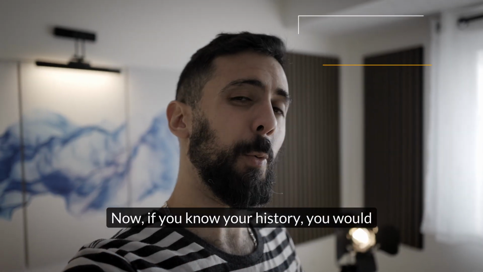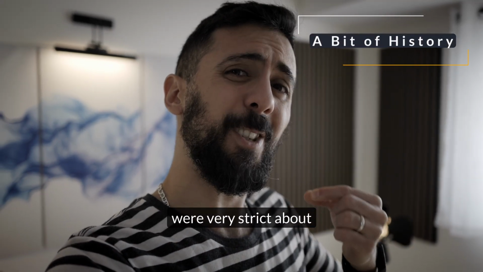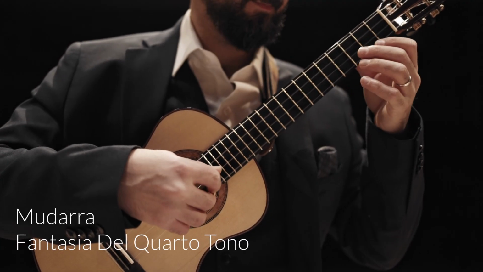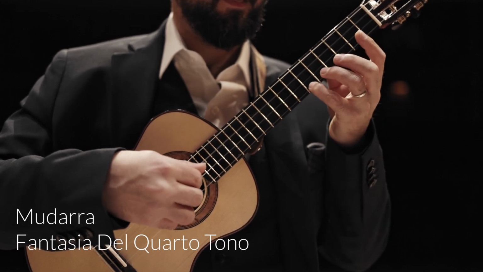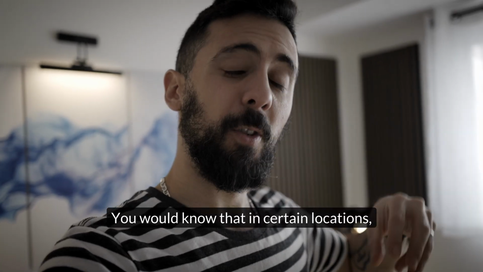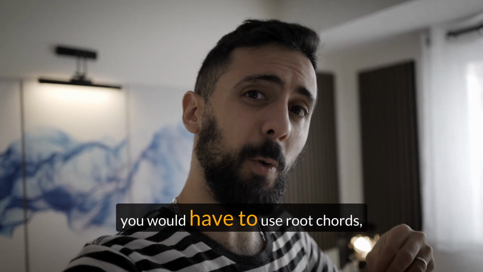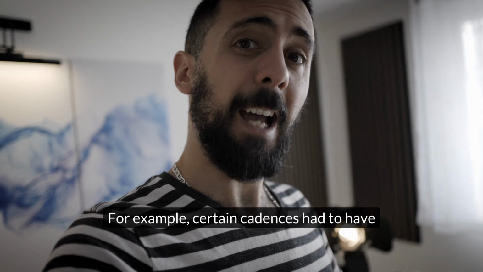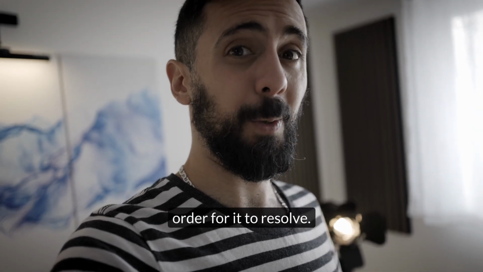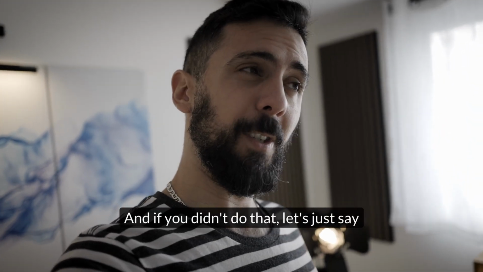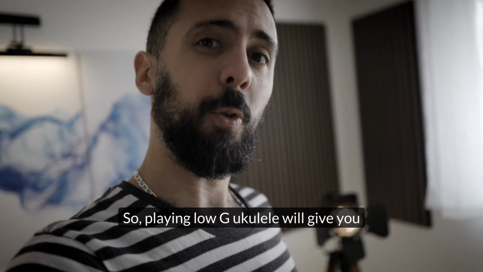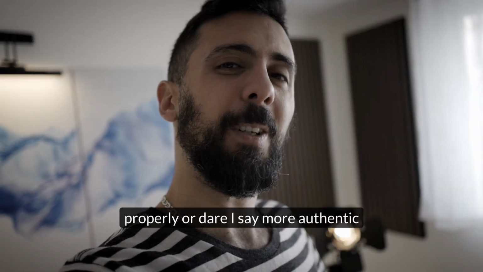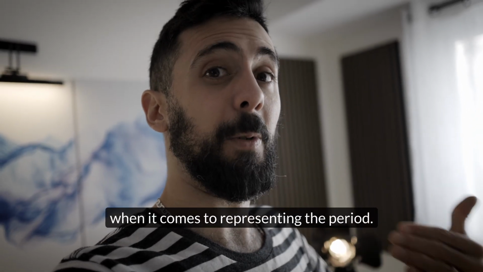Now, if you know your history, you would know that certain periods of music were very strict about music theory and their rules. You would know that in certain locations you would have to use root chords, otherwise it wouldn't be acceptable. For example, certain cadences had to have the root chord in order for it to resolve. And if you didn't do that, let's just say it was frowned upon. So playing low G ukulele will give you more opportunities to play music properly, or dare I say more authentic, when it comes to representing the period.